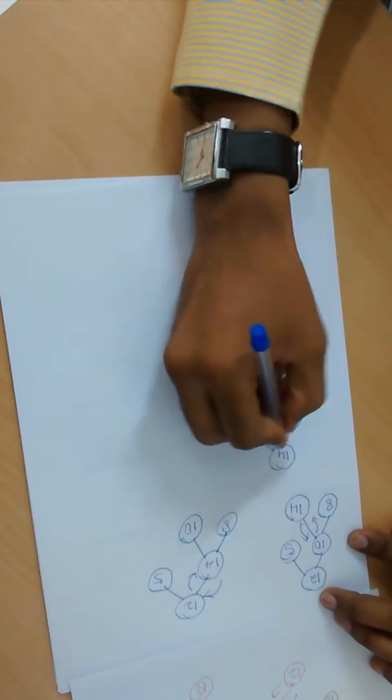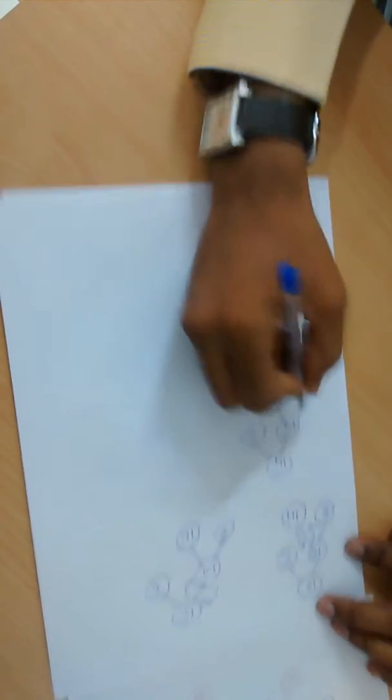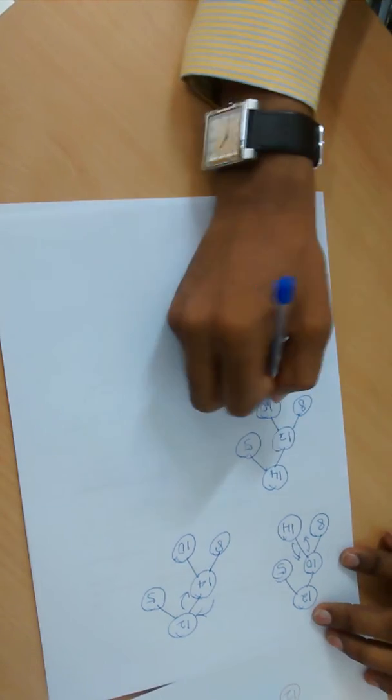You check the properties: 14 is greater than 12 and 5, 8 is lesser than 12, and 10 is less than 12. So this satisfies the heap property. So this is a max heap.